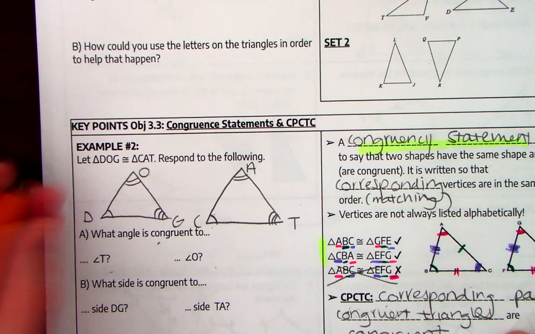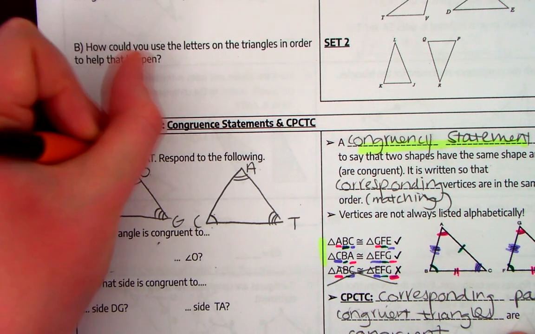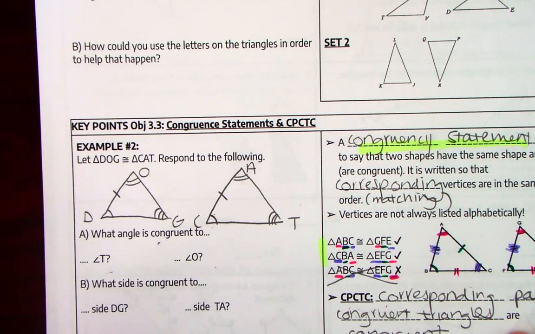Okay, cool. Now let's do sides. DO, first two letters, CA. So DO and CA are congruent.